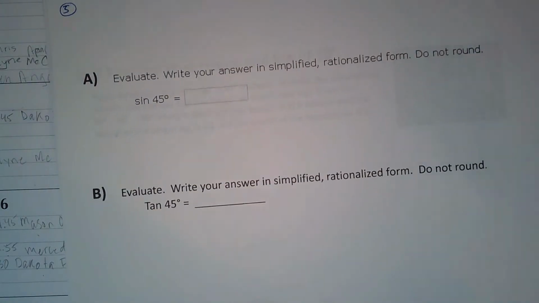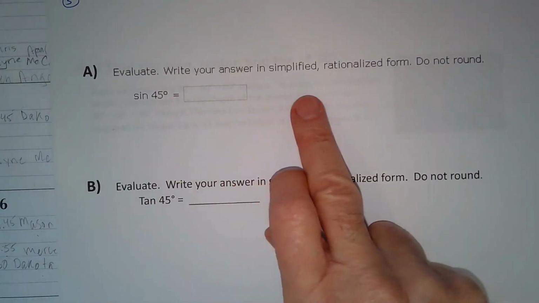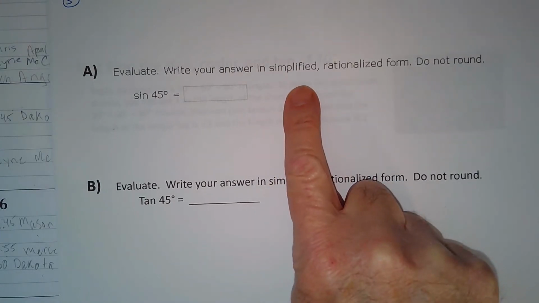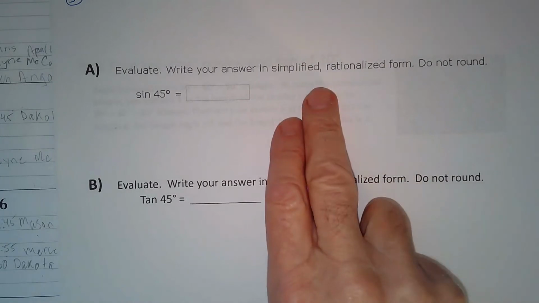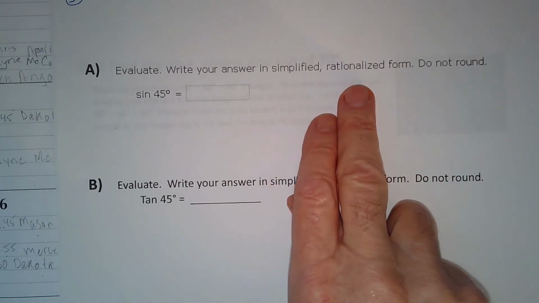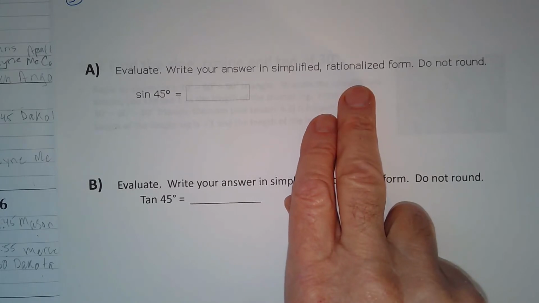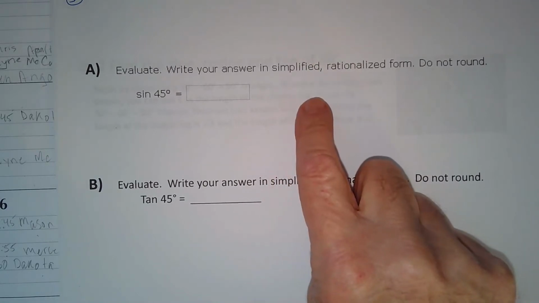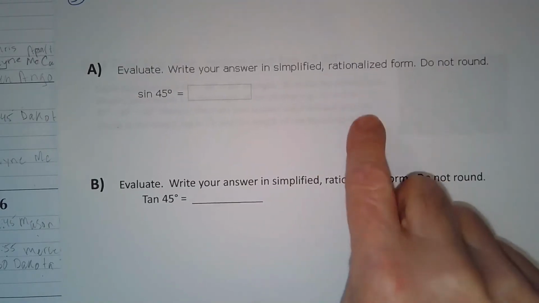Okay? And so this says evaluate. Write your answer in simplified, rationalized form. Simplified means they want it reduced as much as possible. They want it rationalized, so you're going to be doing the fraction as well. And if you've got the denominator with a radical in it, then you're going to have to rationalize it.